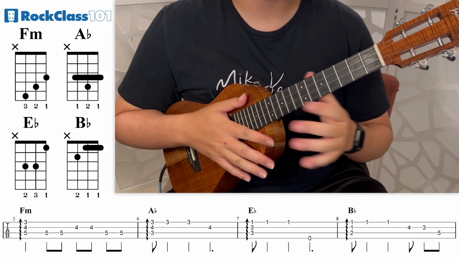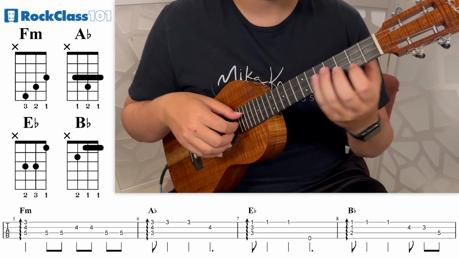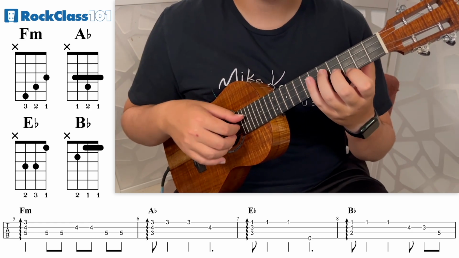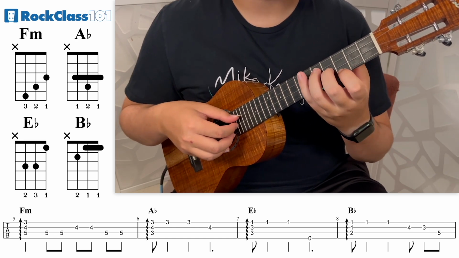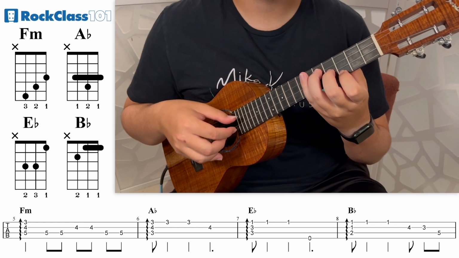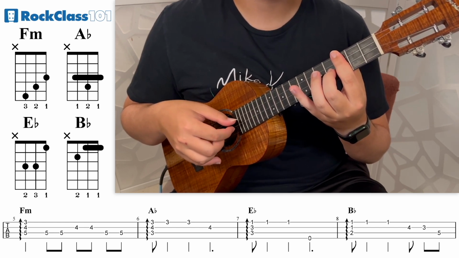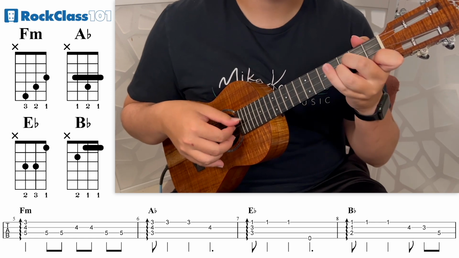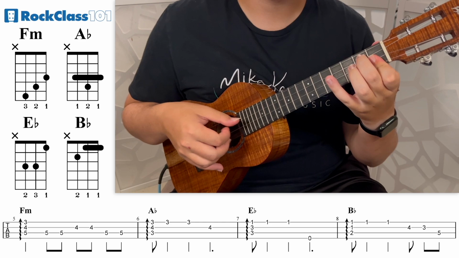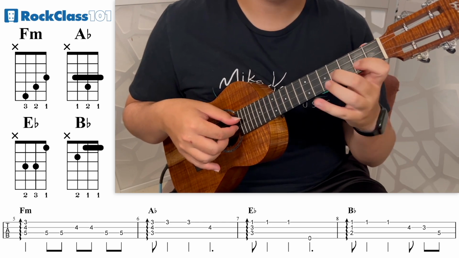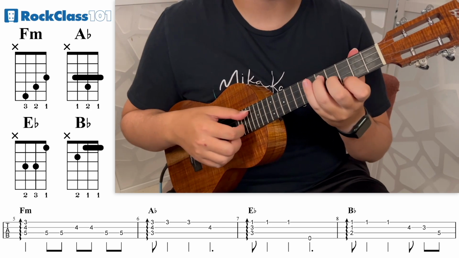So let's go ahead and put together measures 5, 6, 7, and 8. All right, there we go. Let's start off on our F minor chord. All right, here we go. 3 and 4 and. And then land into measure 9 of the F minor chord.